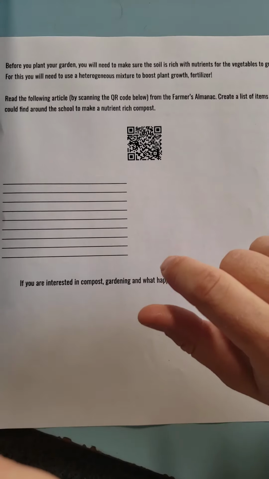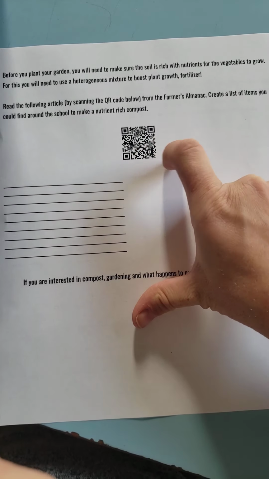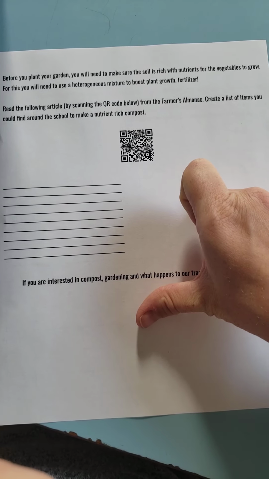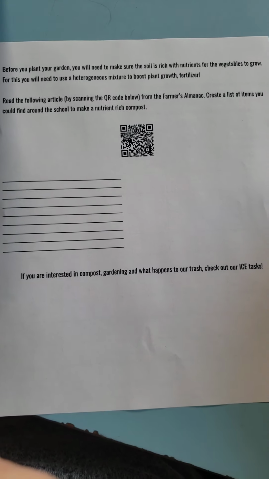Once you're done, you're going to do a little activity that has some science in it, reading about how to make an effective compost. Good luck.